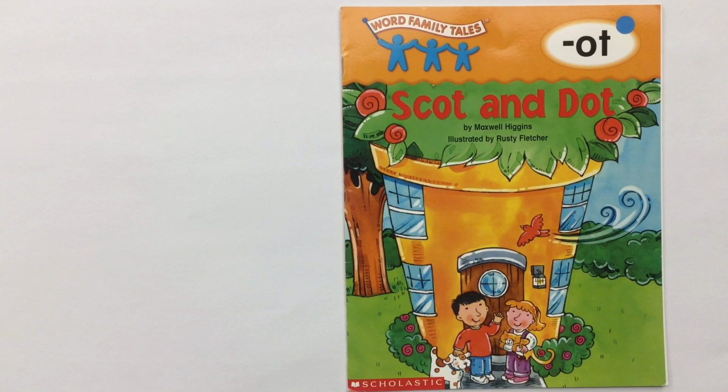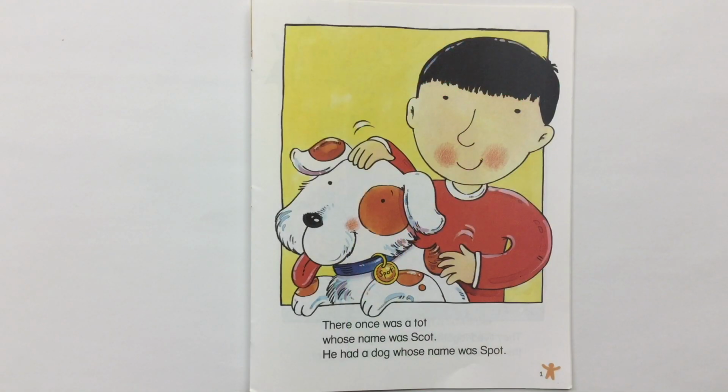Word Family Tales. OT Word Family. Scott and Dot by Maxwell Higgins. There once was a tot whose name was Scott. He had a dog whose name was Spot.